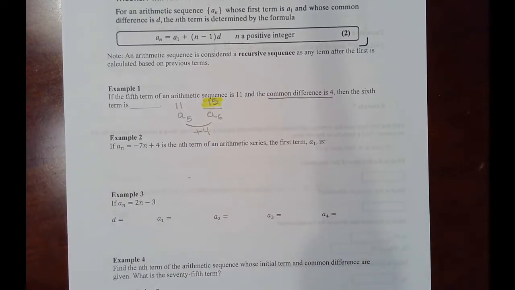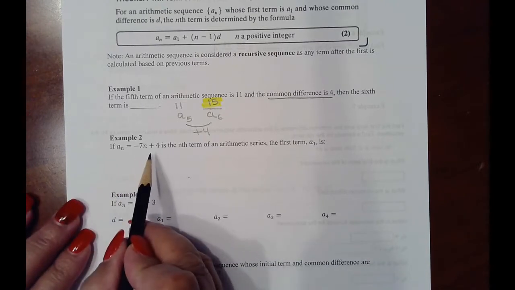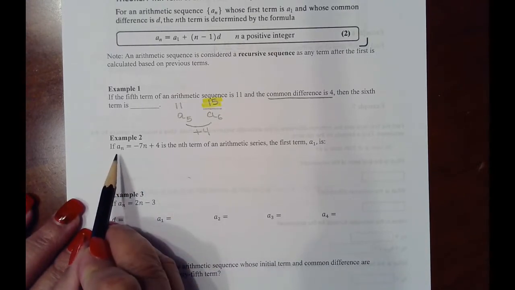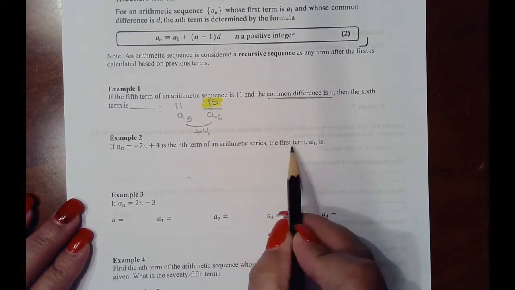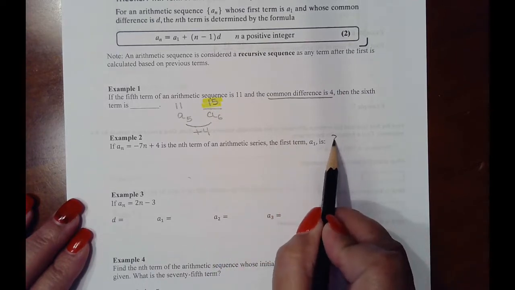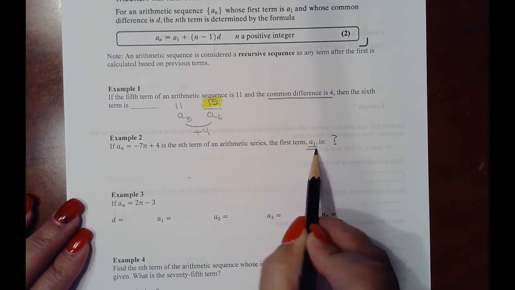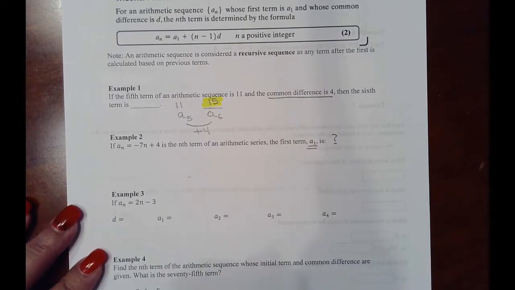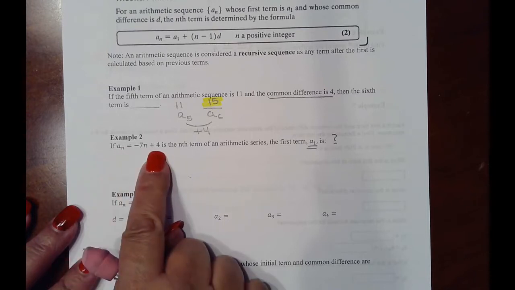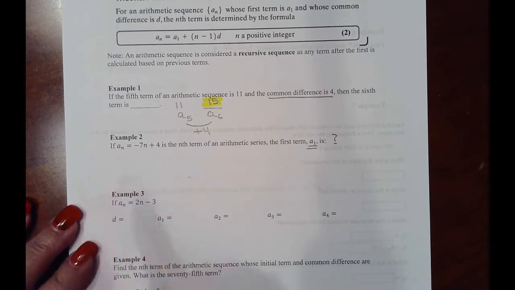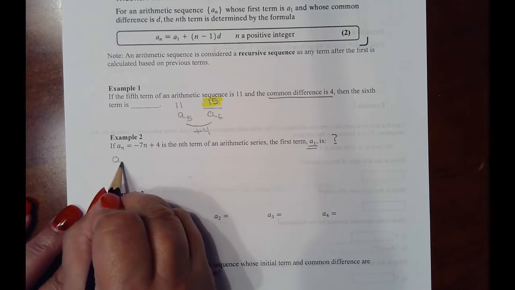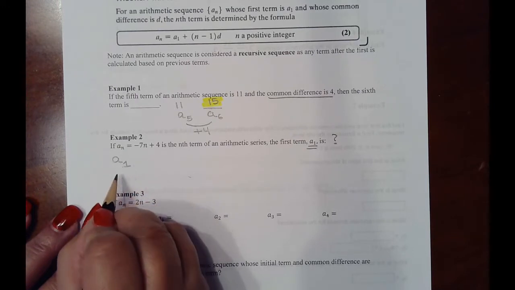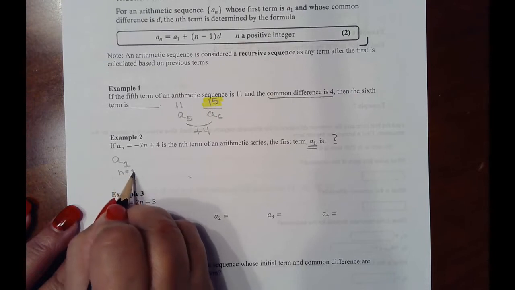Okay, so the answer to this question, what is the sixth term? 15. Example 2. In example 2, they give us the rule that has already been devised for finding any term in an arithmetic series. And they ask, what is the first term? So you're looking for the first term. If you want to find the first term, this rule can be used for any term, including the first term. So you would write it like this. I'm finding the first term. In other words, n is equal to 1.